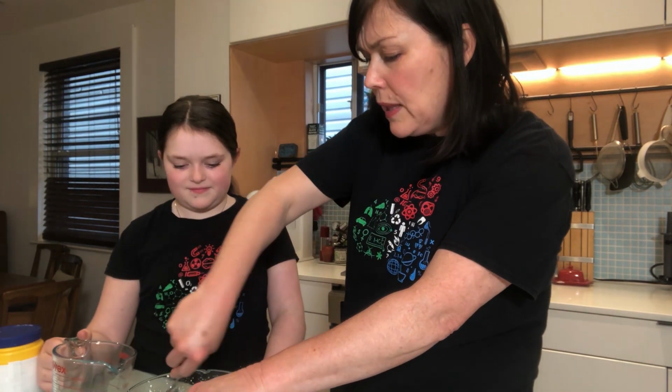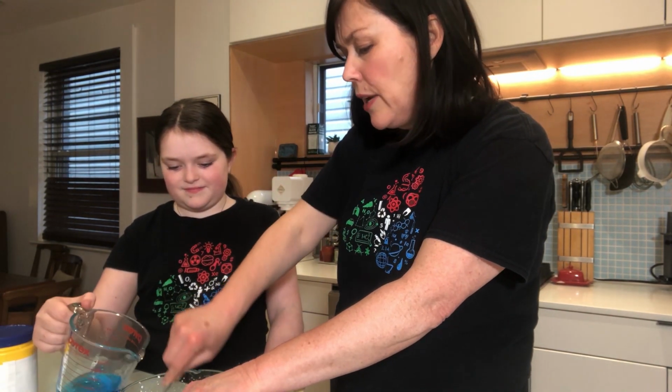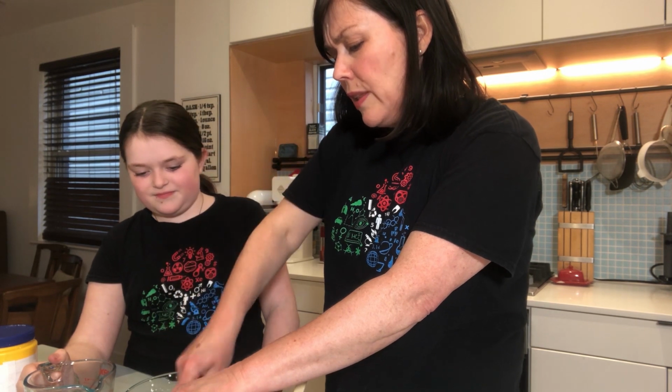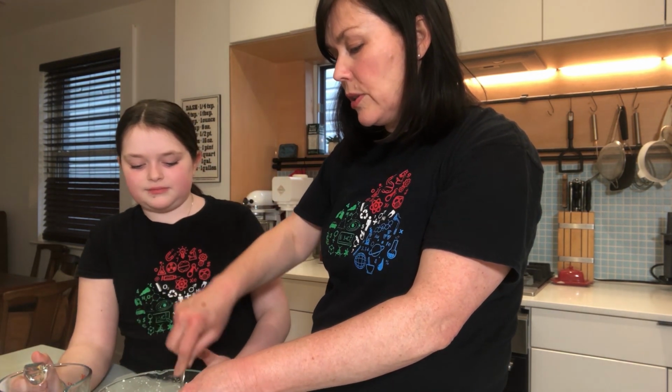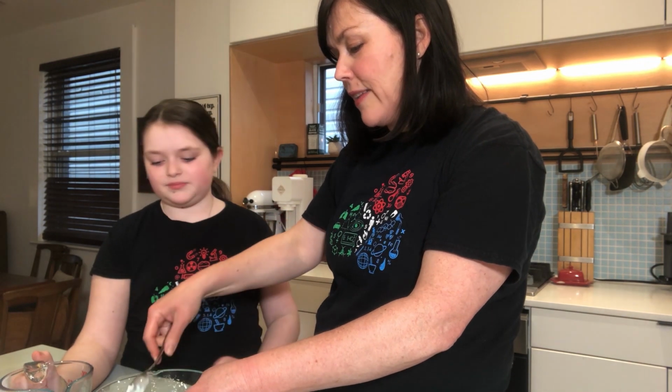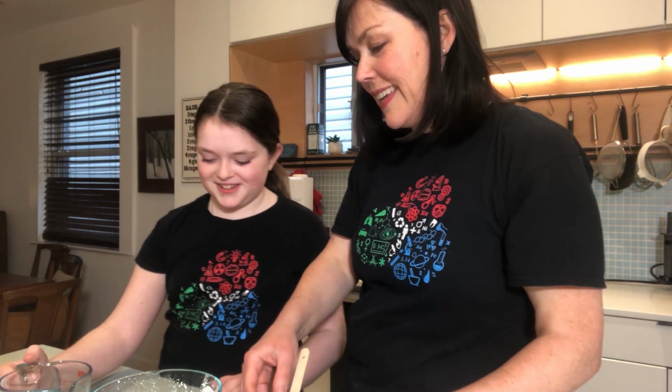Oh wow, you can really feel the properties changing here. It feels like the liquid and the solid are really separate. So I've added a little bit more cornstarch to this mixture. Now Morgan, are you ready to get your hands dirty in this? Of course. Get in there.